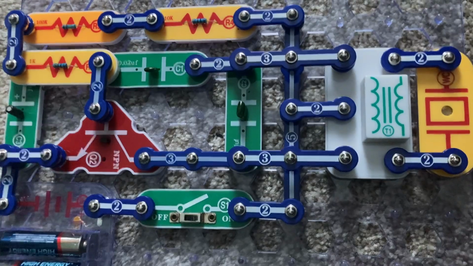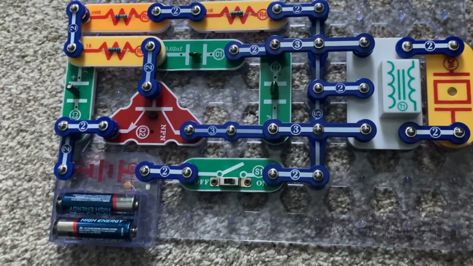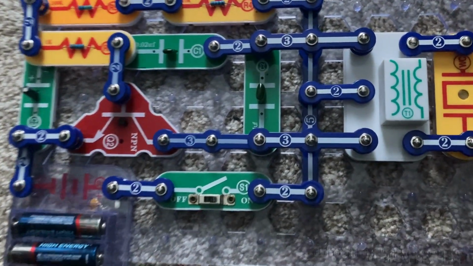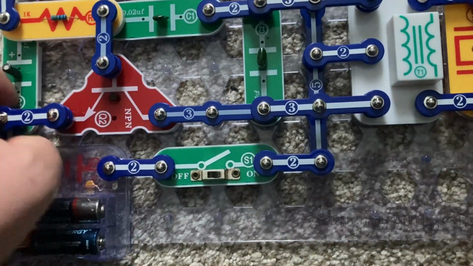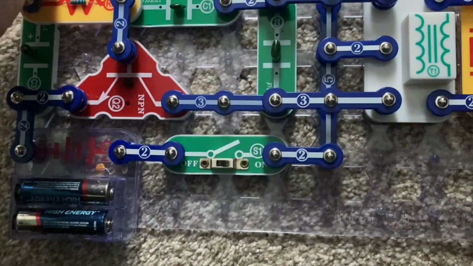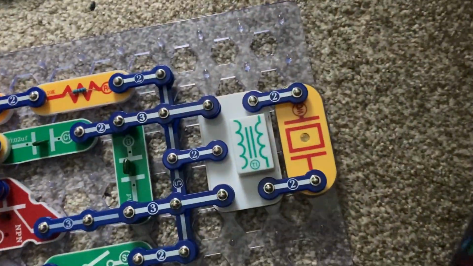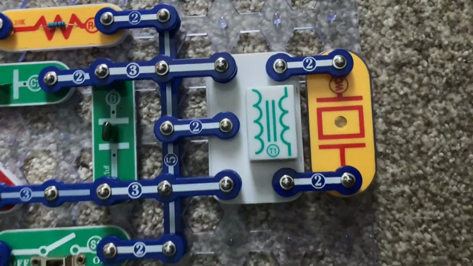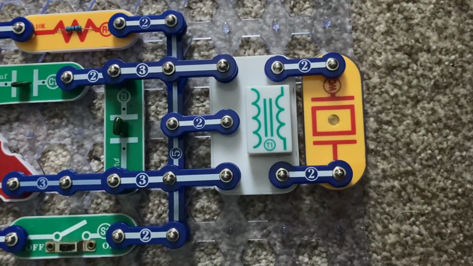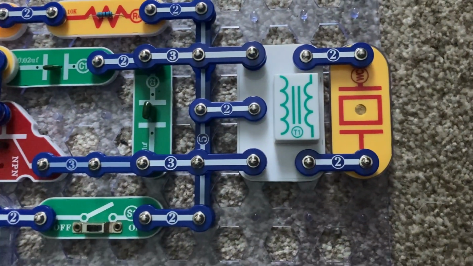Now I am going to replace the capacitor with the C5 one. Notice any difference in the sound now?